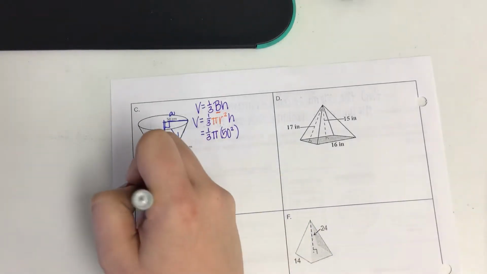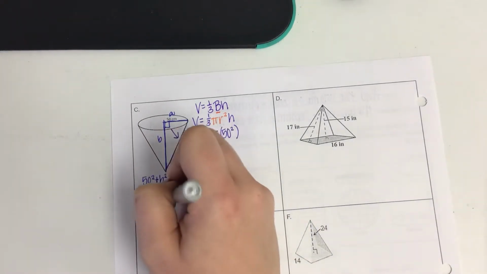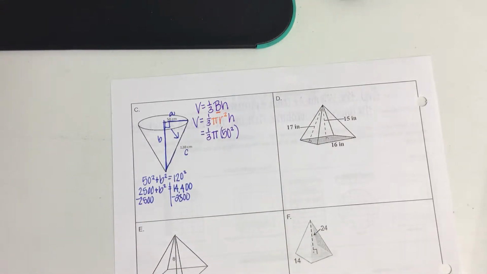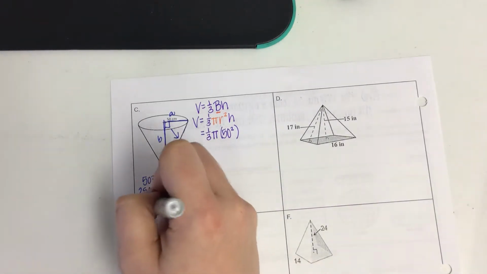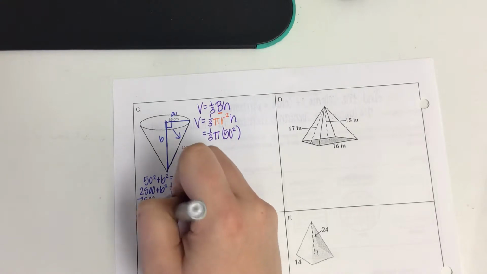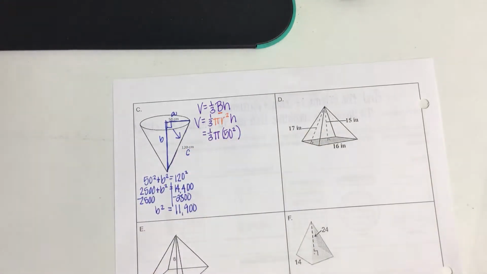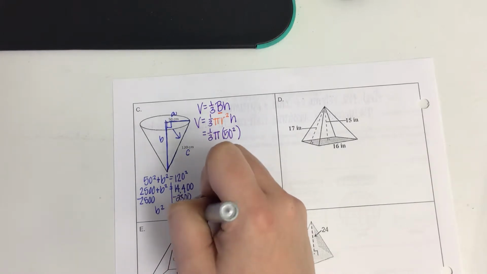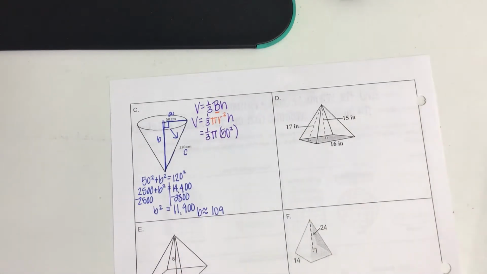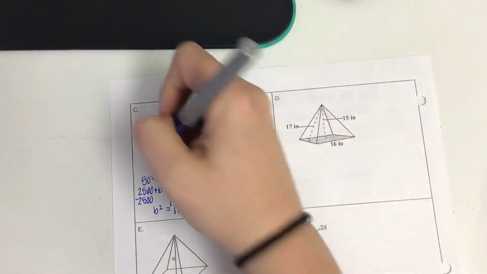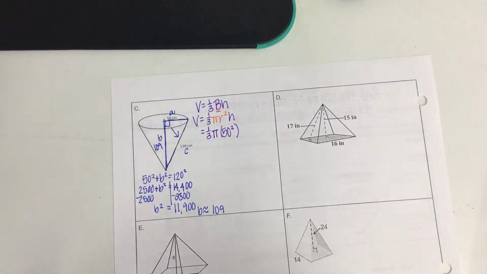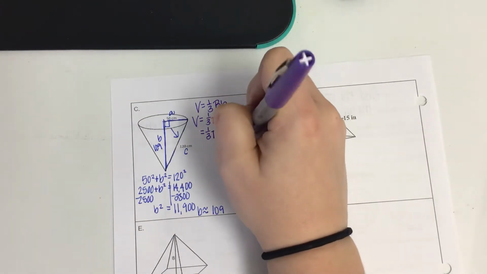We subtract 2,500 on both sides to get B squared equals 11,900. We square root that, and B is going to be approximately 109. Okay, so B is 109, and that now tells us the height of our cone.